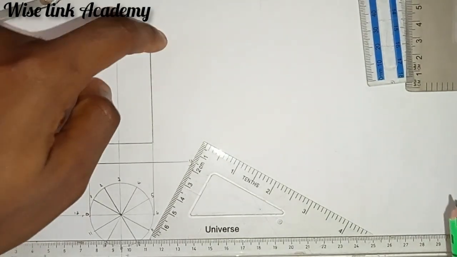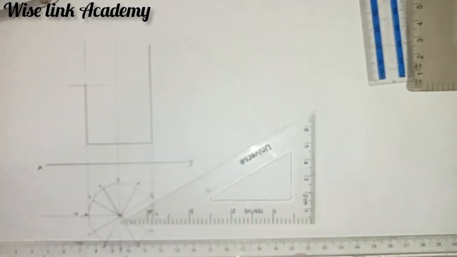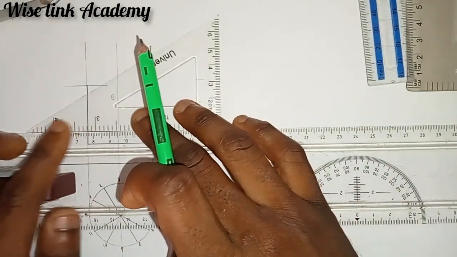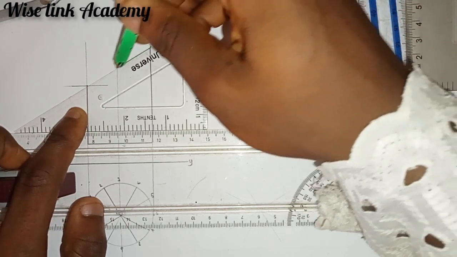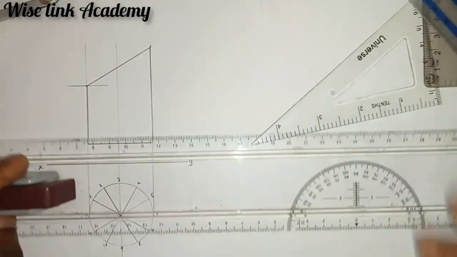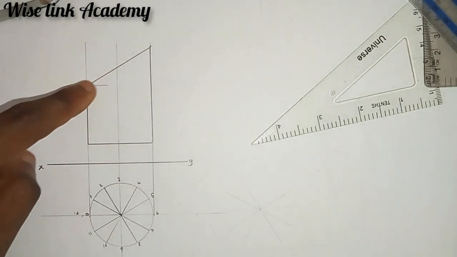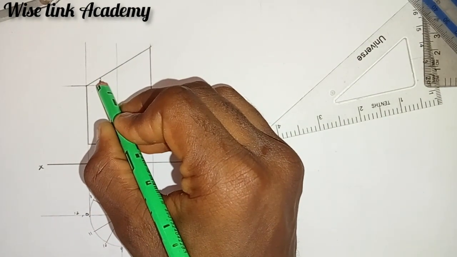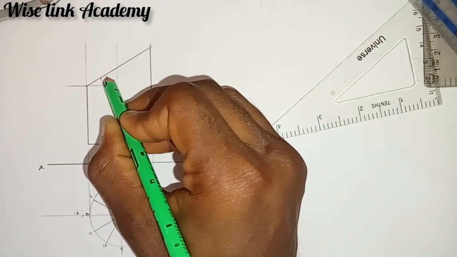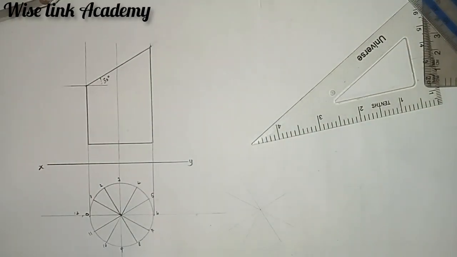So now I want to draw 30 degrees here to touch this side, so I can just place it like this. Take it upward and connect that point and this. You can see that we're correct. Connect it. So that simply means this point here is inclined at 30 degrees. As you can see what I'm doing.